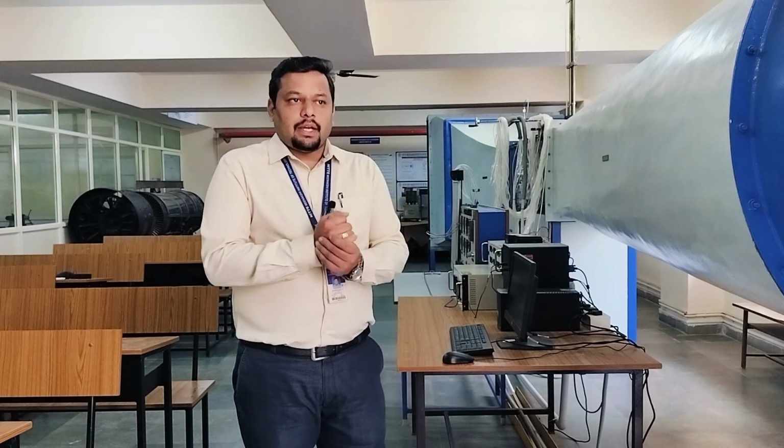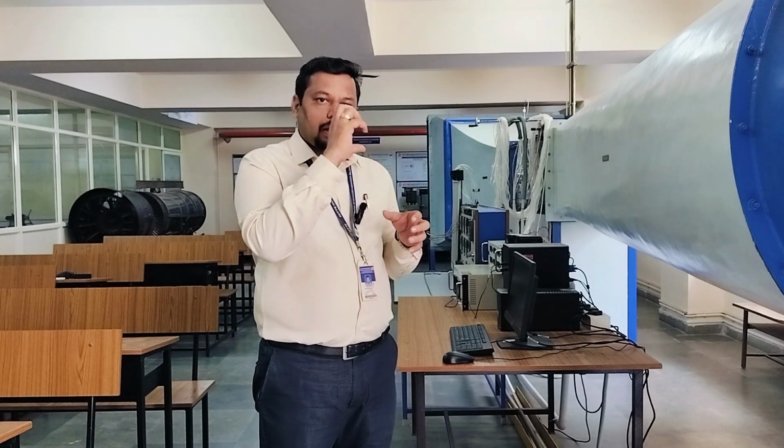Okay, so today we have conducted the experiment on the calibration of the low speed subsonic wind tunnel. Now we have the data: when we set a particular axial fan speed, what will be the velocity of the flow inside the tunnel. These values will be helpful for conducting further experiments in the low speed subsonic wind tunnel.